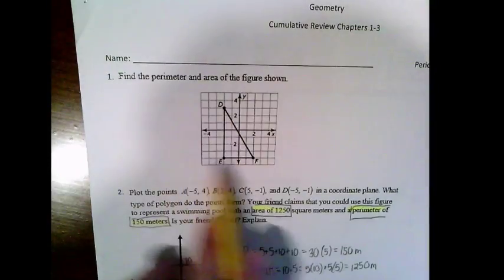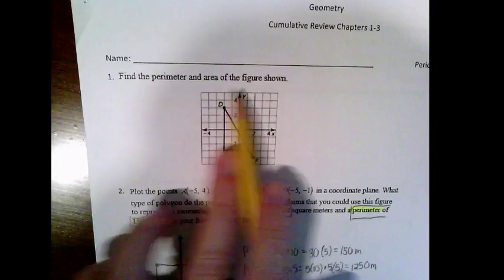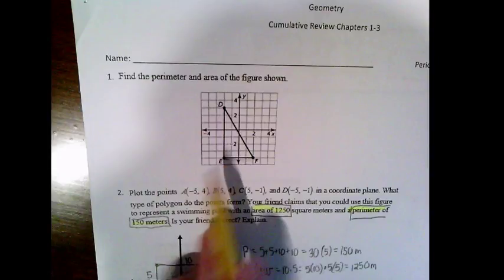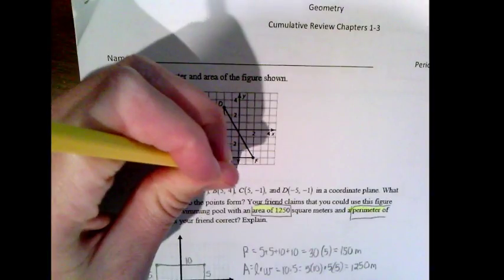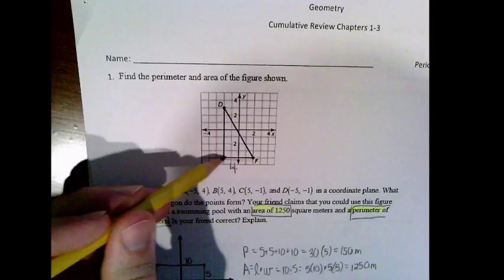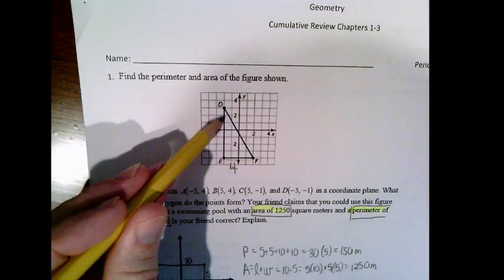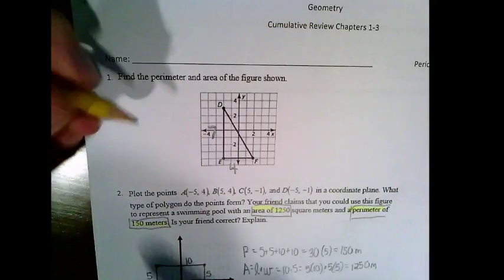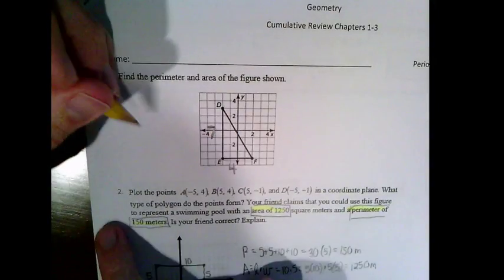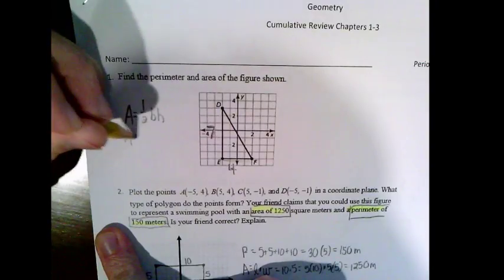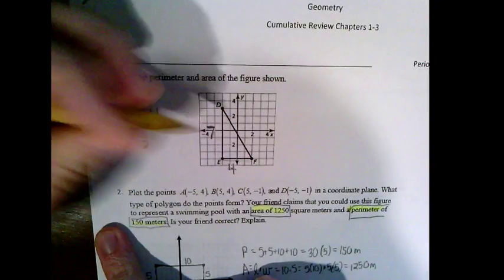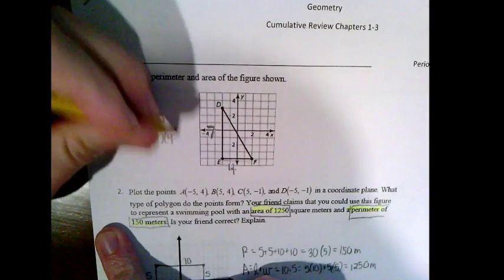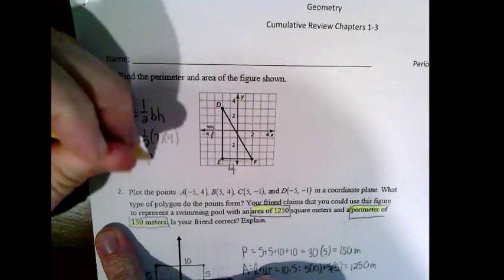Just real quick, remember to find the area and perimeter. All you do is count these squares right here. 1, 2, 3, 4. Count these. 1, 2, 3, 4, 5, 6, 7. So to find the area, it's 1/2 base times height. So base and height are already given to you. Half of 4 is 14.